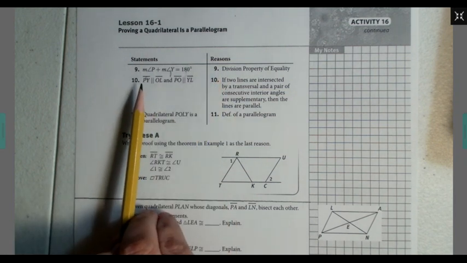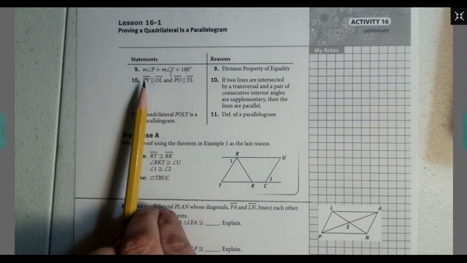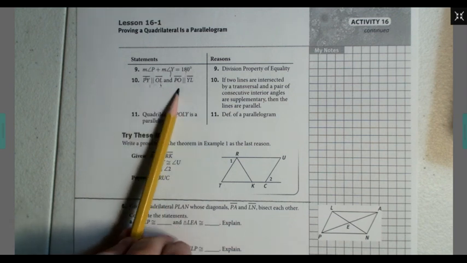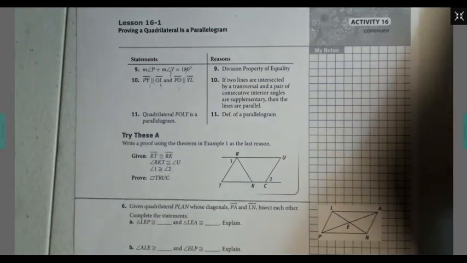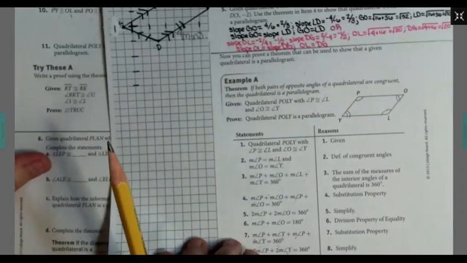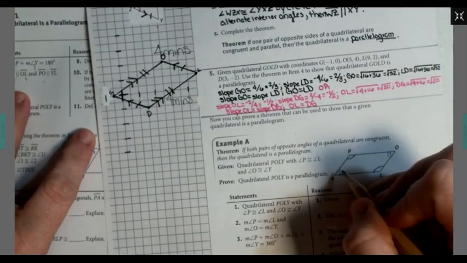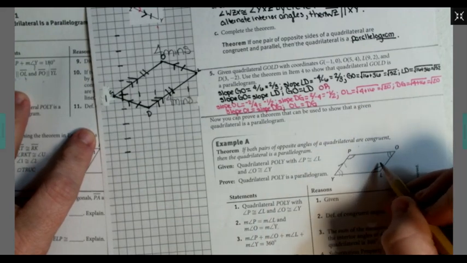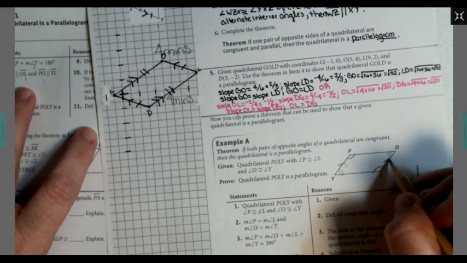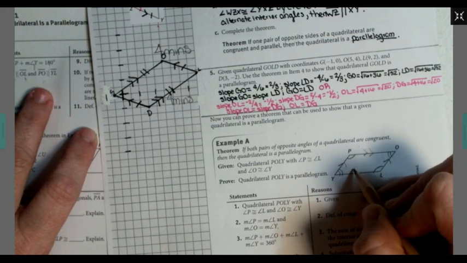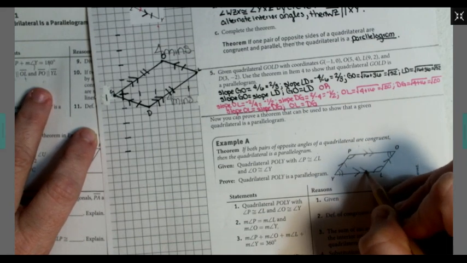Well, I know that PY is parallel to OL and PO is parallel to YL. Okay, so let me mark that. And we're going to talk about how we know that. PY parallel to OL and PO parallel to YL.